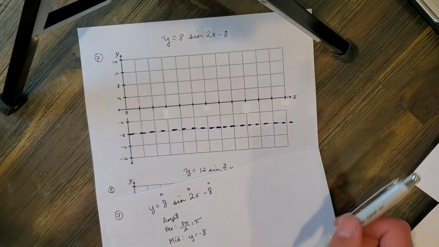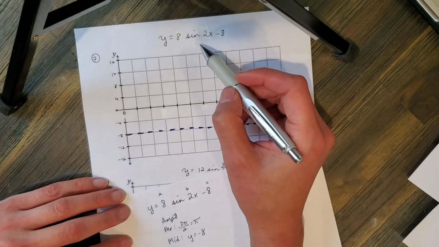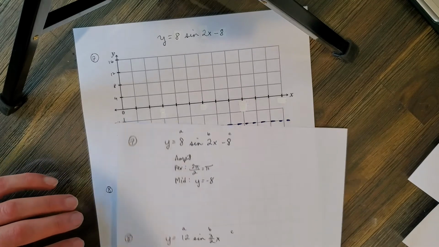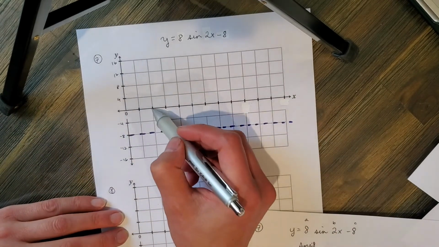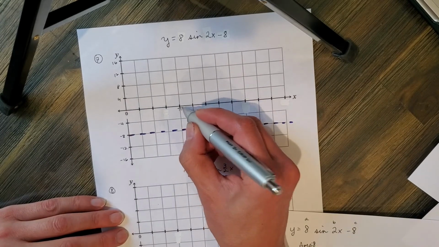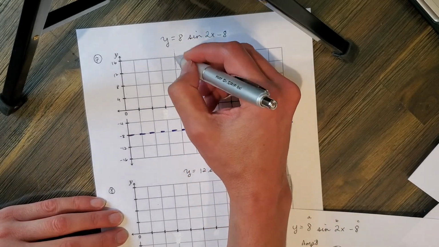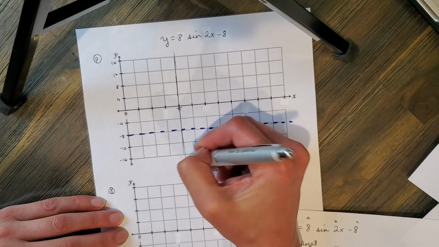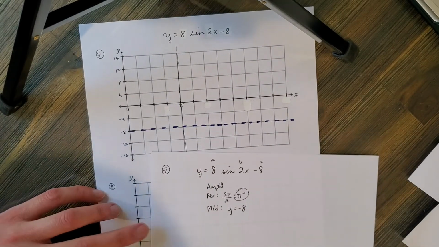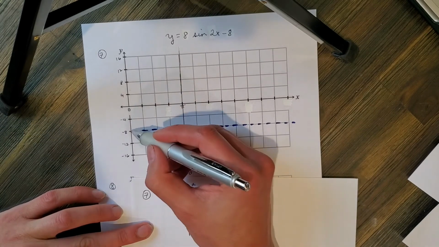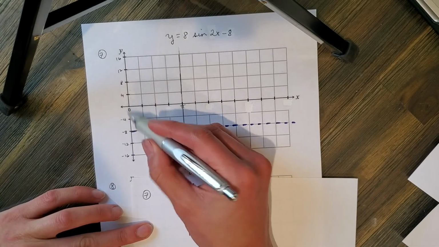Okay. And now notice here, my period, what do we say here for number 7? My period is pi. So just count 4 tick marks, 1, 2, 3, 4, and that's going to be the end of the cycle. So the cycle will end on this line. And then lastly, we have the amplitude is 8. So from here, I got to go up 8. So up 8 and then down 8.